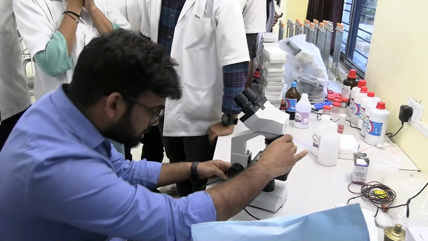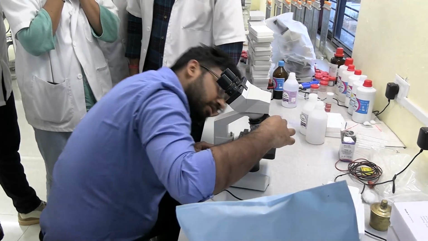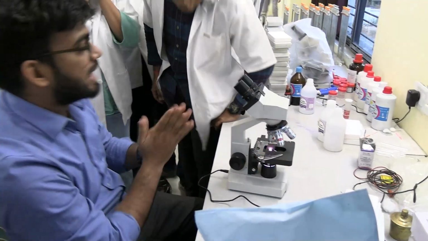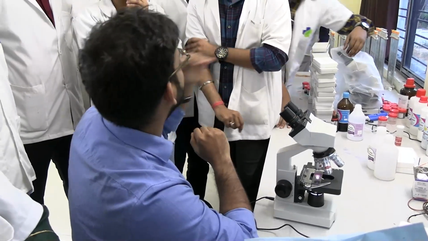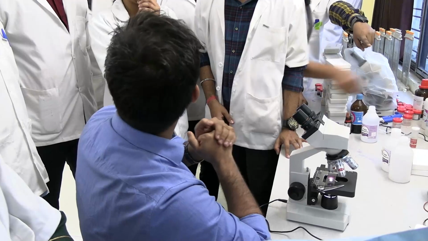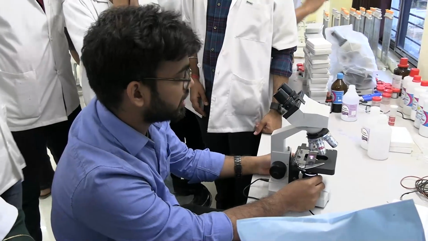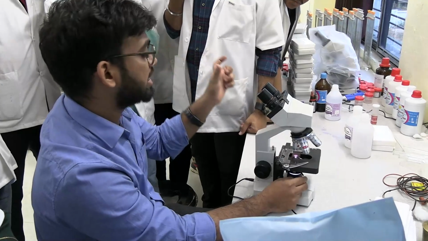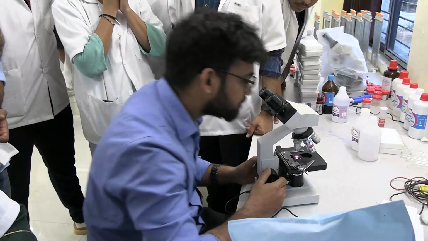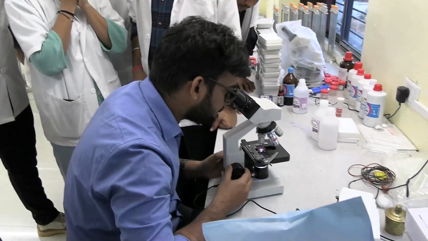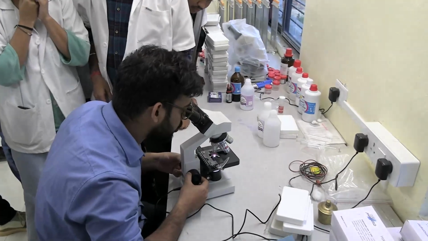Suppose this is our oil immersion. Suppose in 10x, what will be the position of your condenser? Lowermost part, middle part, or uppermost part? In 10x, the condenser should be at the lower part, and the diaphragm should be slightly open. Now I am going to focus it. What adjustment is this that I am doing? Coarse adjustment.